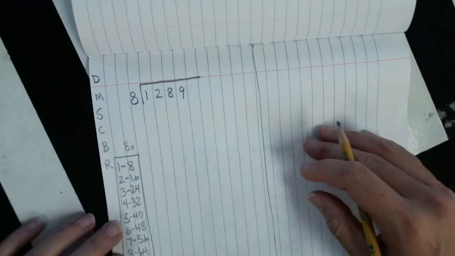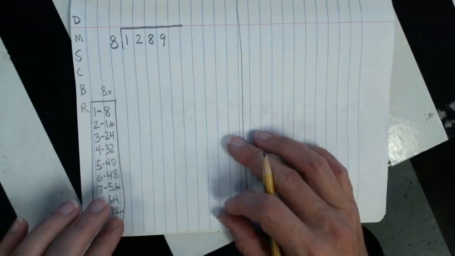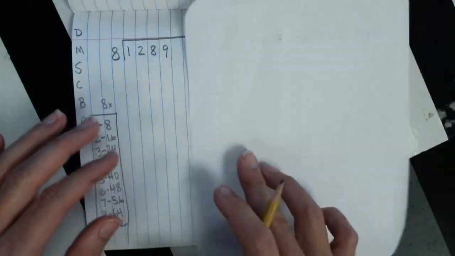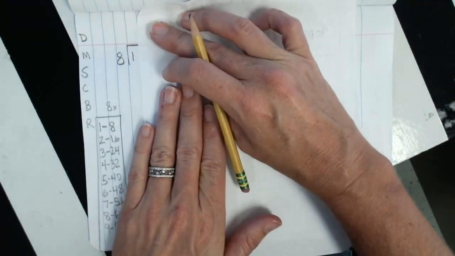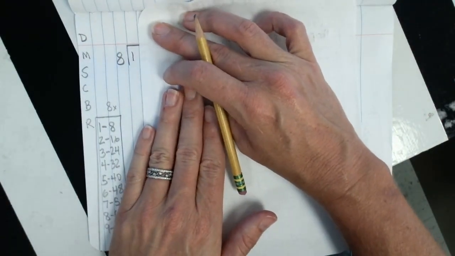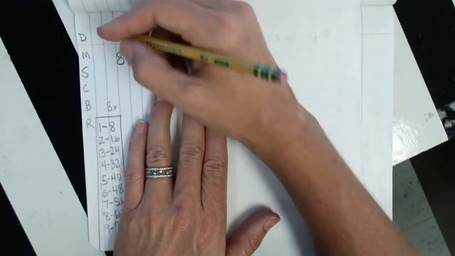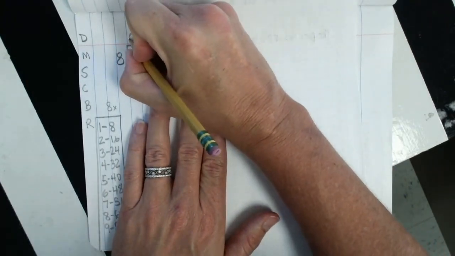I think I paused on the one previous. Okay, oh, sorry, you can't see that. Okay, you also have a lovely thing in this notebook called your multiplication chart that you can always reference to get these multiples. All right, so let's start our division process, starting with the divide step first. And we think, how many times can 8 go into 1? It can go into it 0 times.